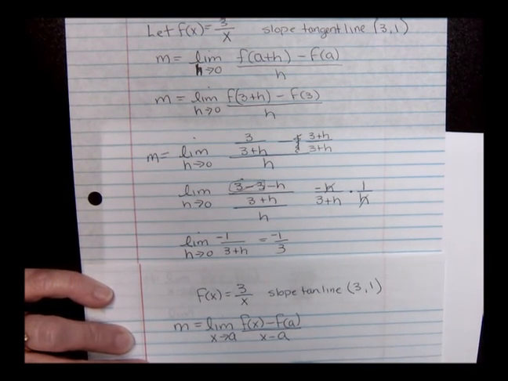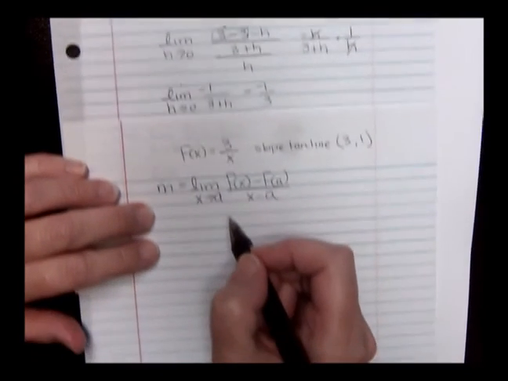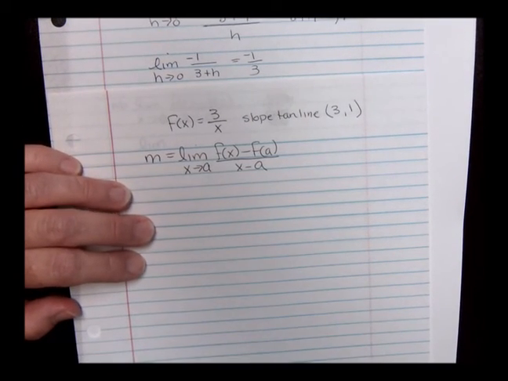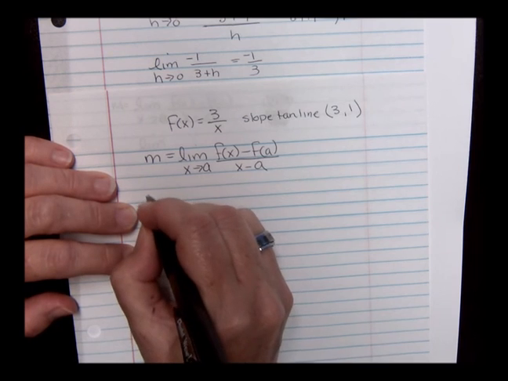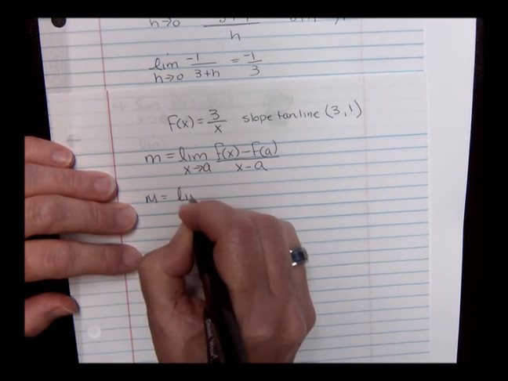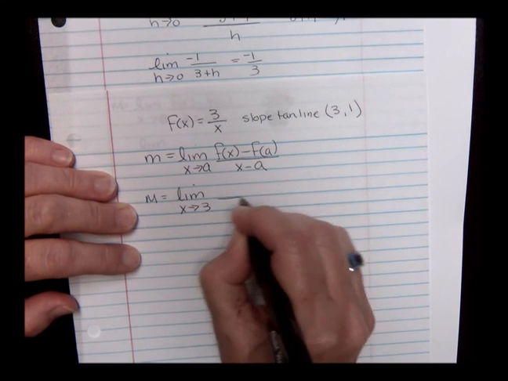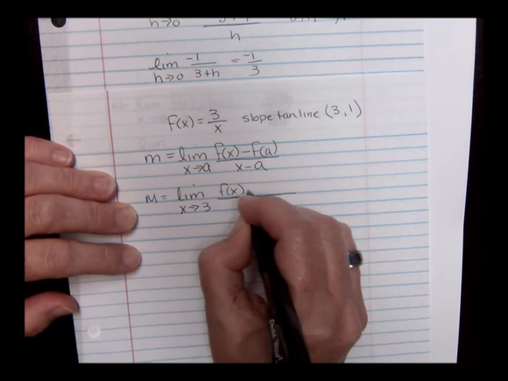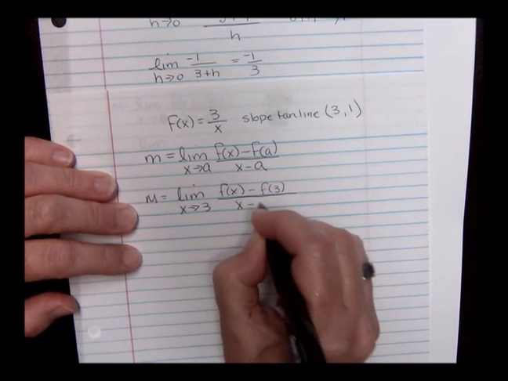Okay, so if I'm going to do my problem this way, and I'm going to move this up for a little bit and then we'll compare in a while. If I do my problem this way, then when I fill it in, I will have my slope, limit as x approaches 3, f of x minus f of 3 over x minus 3.